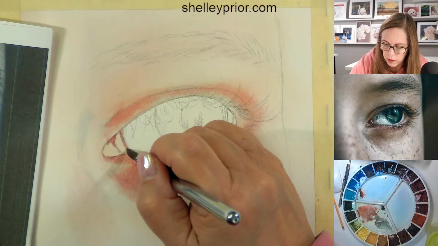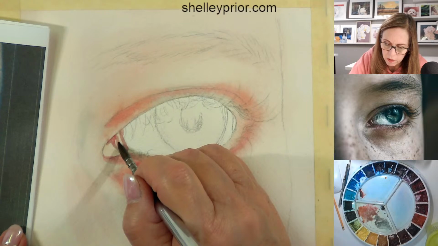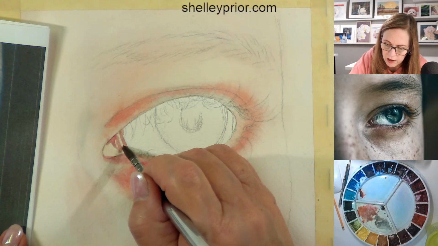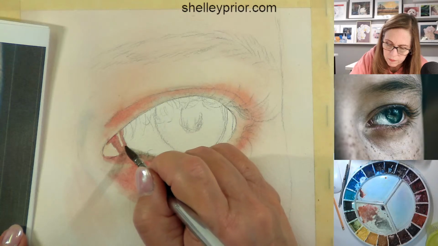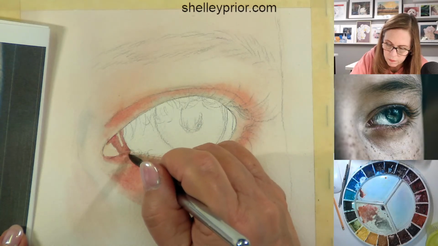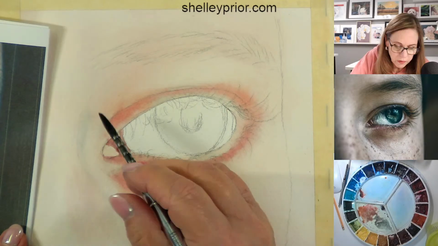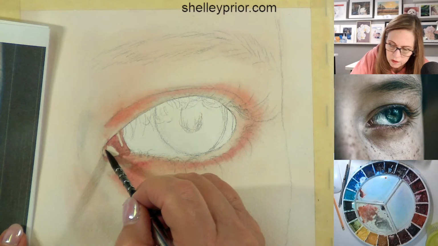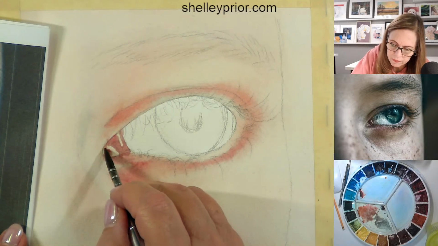get this shape right here. There's a little highlight in that part there. I'm just going to leave that little sliver of a highlight right there. Actually, there's two highlights, so let's get both in there. I'm painting around these, so I am negative painting around the highlights.